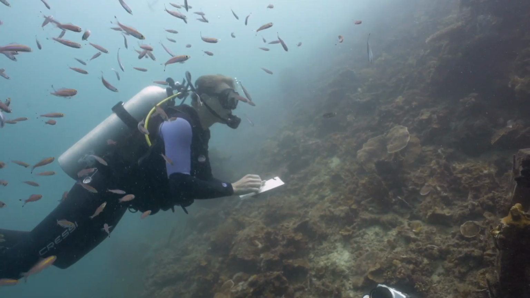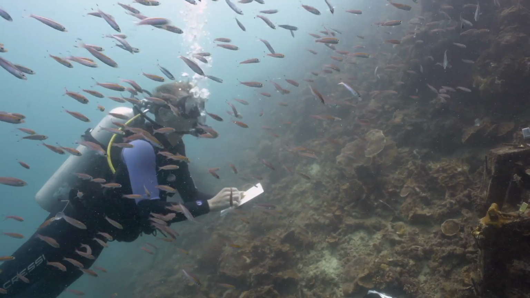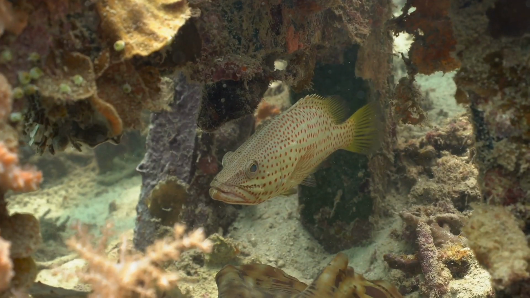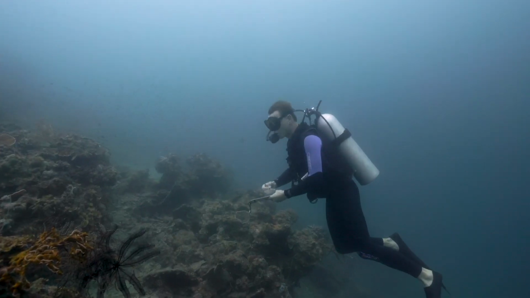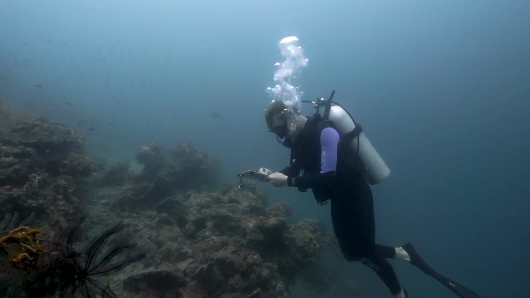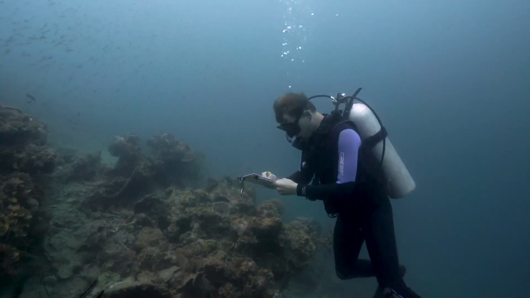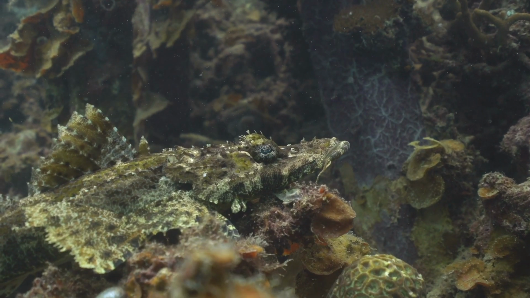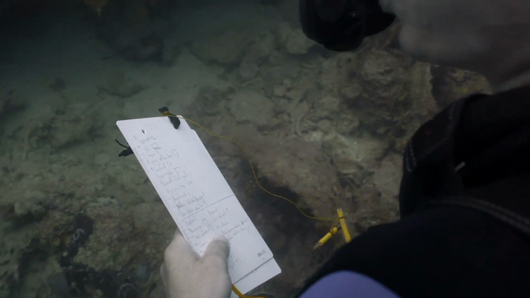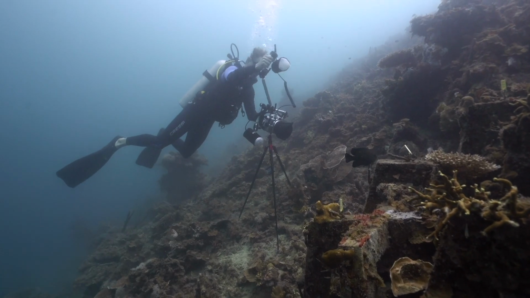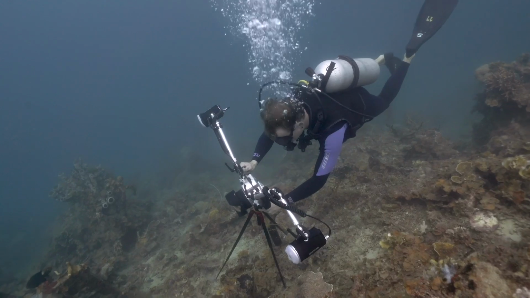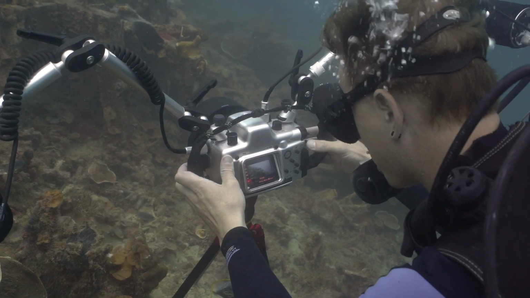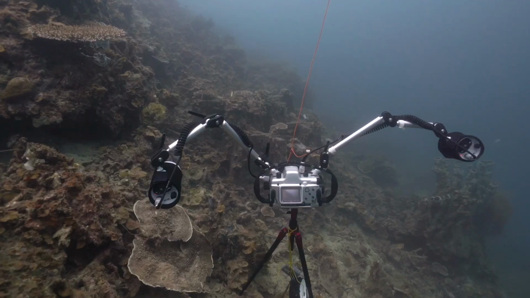As well as observing what is growing on the SRP, we also want to see what kind of fishes are using the SRPs or hiding between them. To do this, we implement two methodologies. One is by counting visually all the fishes by species for 5 minutes. But we also use a time-lapse methodology, which is setting up a camera on the reef for 2 hours and it will take a picture every minute. So we can then count the fish and the species on the pictures and do statistical analysis.